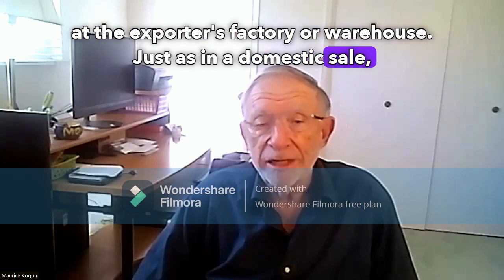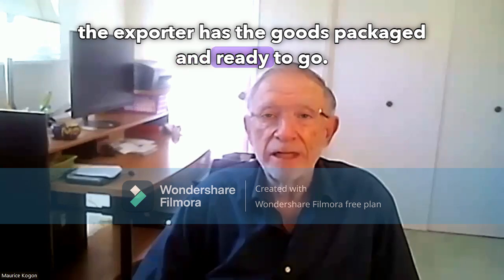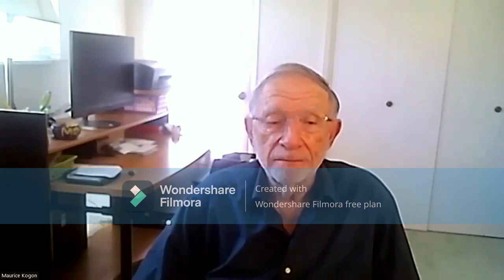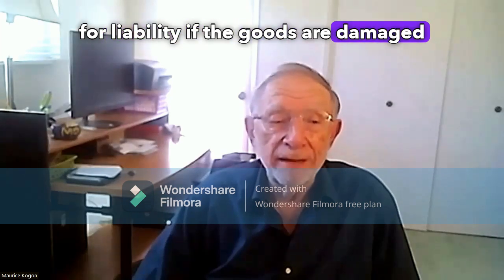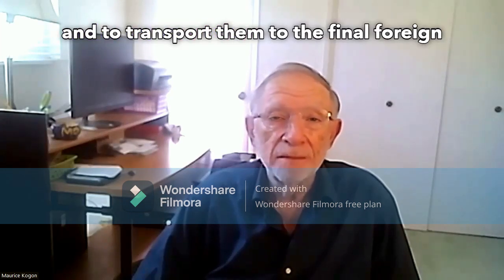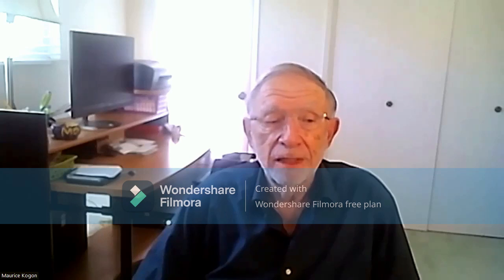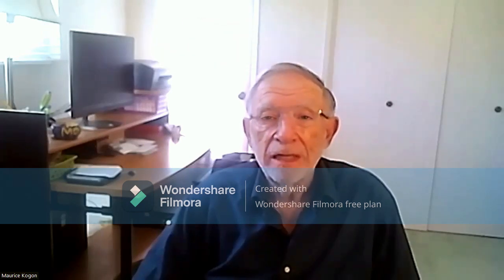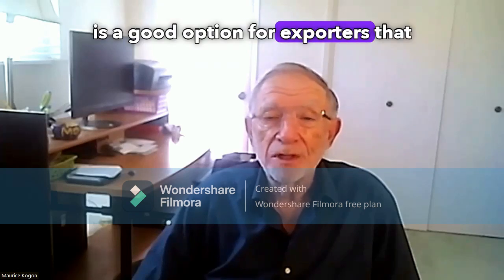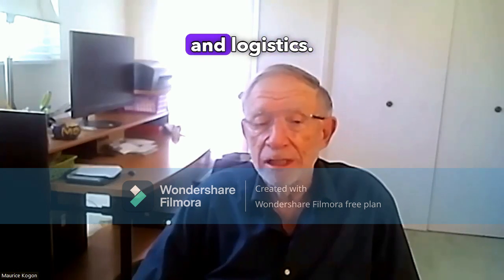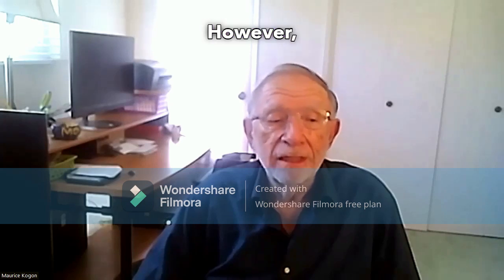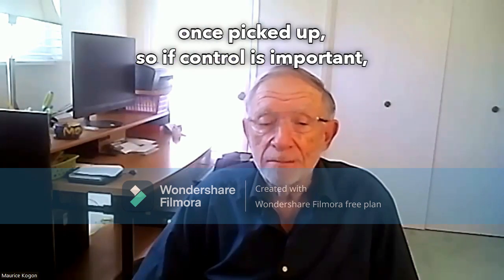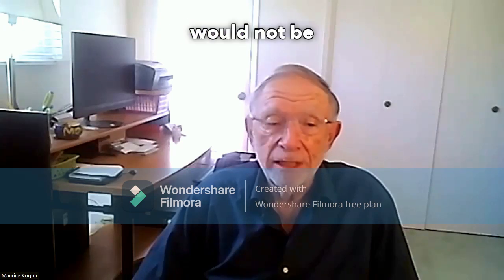Just as in a domestic sale, the exporter has the goods packaged and ready to go. The importer is fully responsible from that point on for liability if the goods are damaged in transit and to transport them to the final foreign destination. Because the importer handles everything after pickup, EXW is a good option for exporters that don't want to deal with the documentation and logistics. However, the exporter has no control of the goods once picked up. So if control is important, EXW would not be a good option.